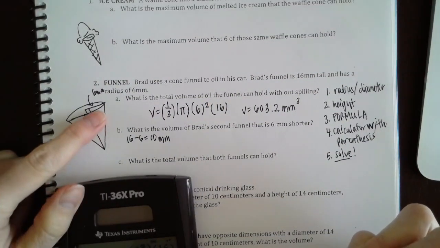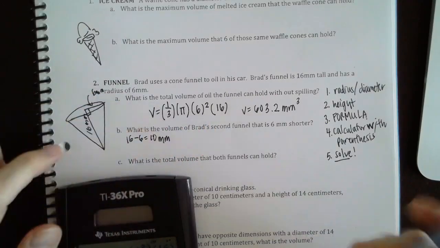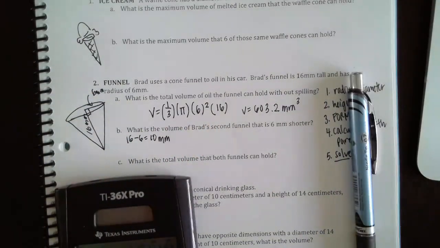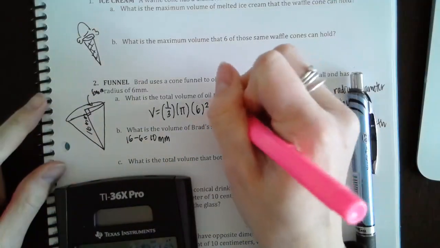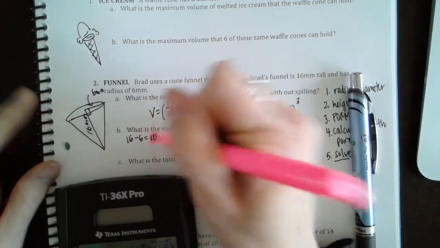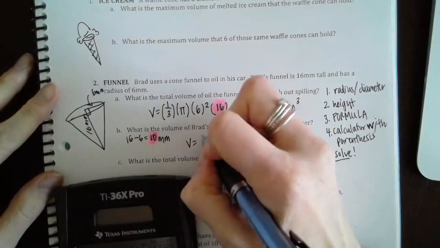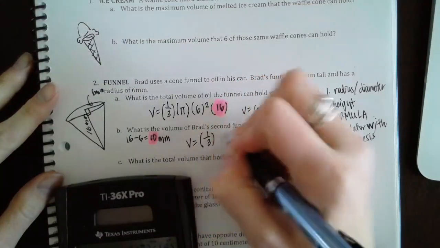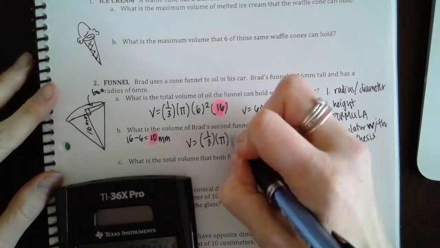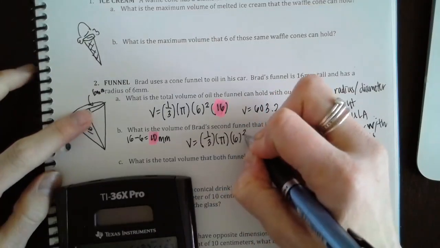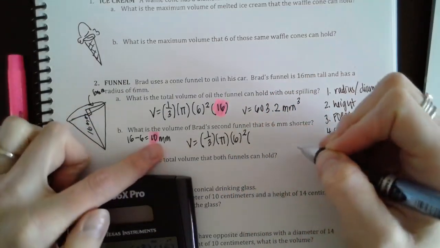The radius is still the same, so we can just plug this in. All we're doing is replacing the height of 16 with 10. So we're going to substitute that in. Volume is 1/3 pi times our radius, which is 6 squared, times our new height of 10.